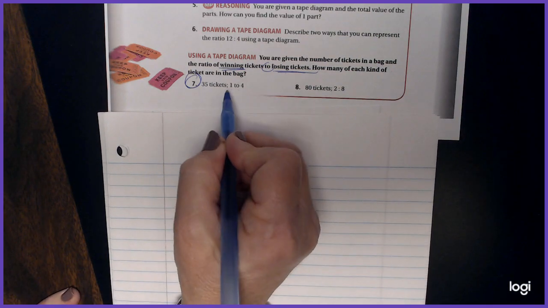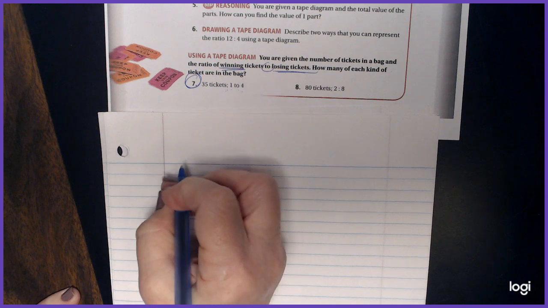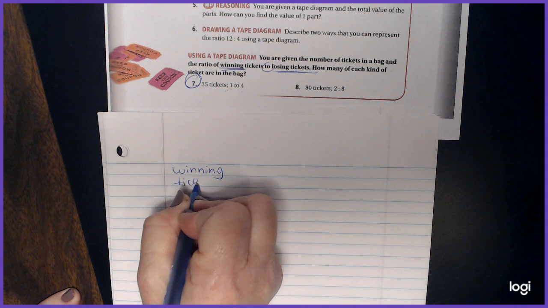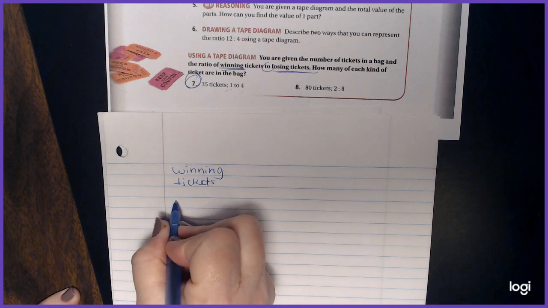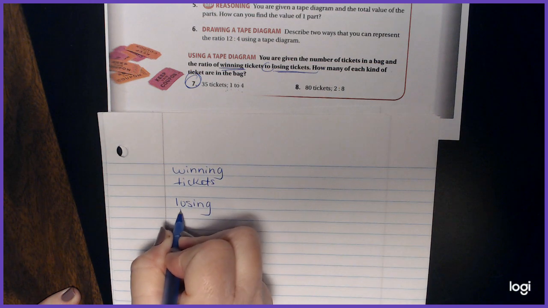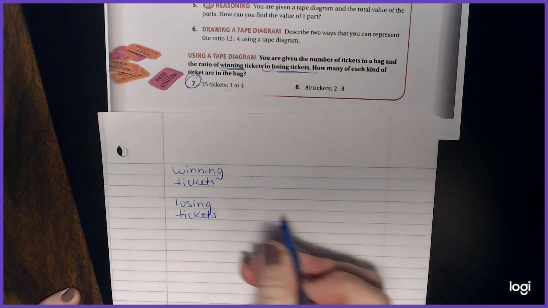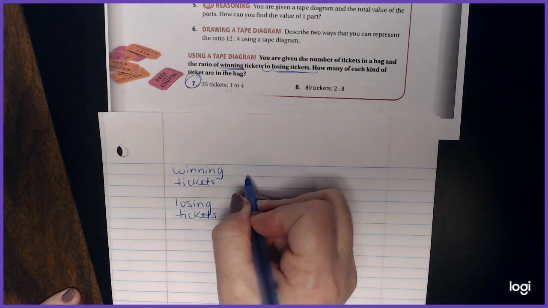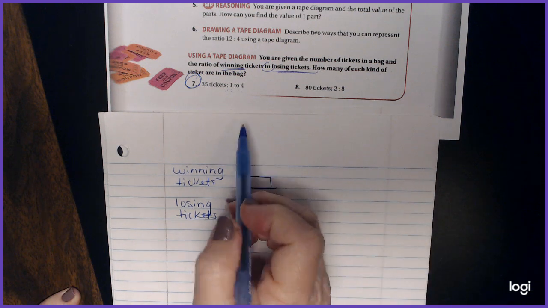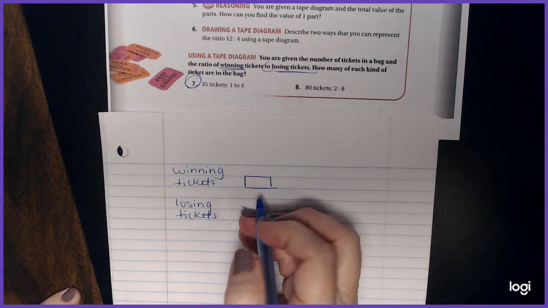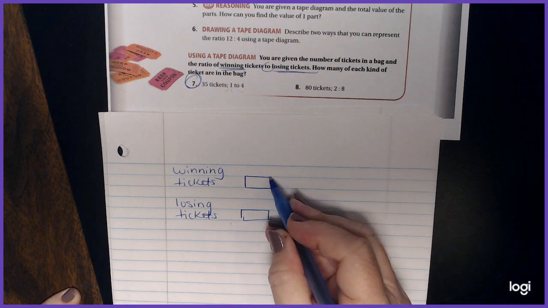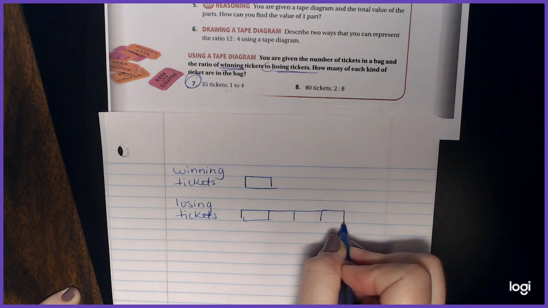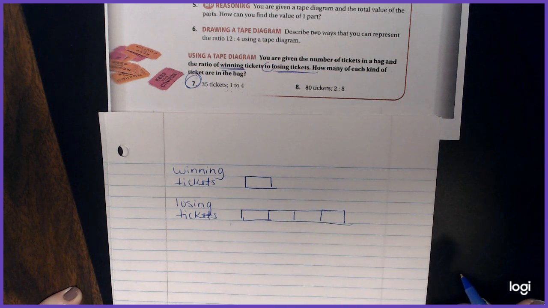All right, and my ratio is going to be 1 to 4. 1 is winning. So let's put our labels. We have winning tickets and we have losing tickets. Winning tickets to losing tickets is 1 to 4. So winning would be 1 box and losing would be 4. I try to make my boxes as close to the same size as possible. 1, 2, 3, and 4. So my tapes look like this.